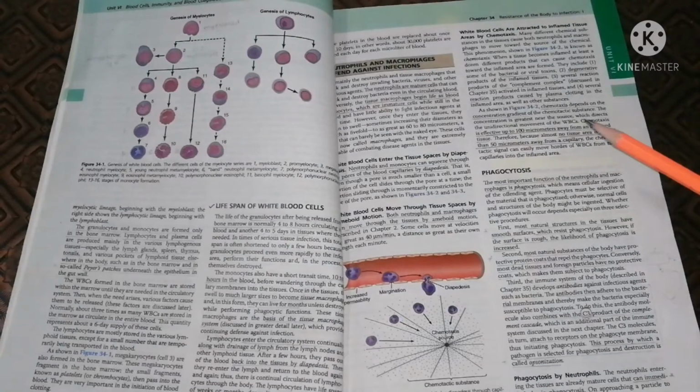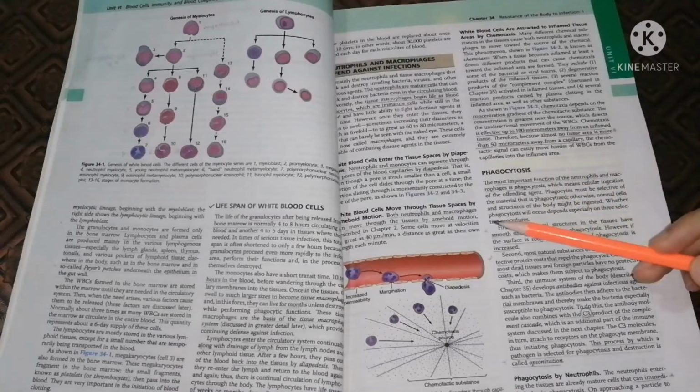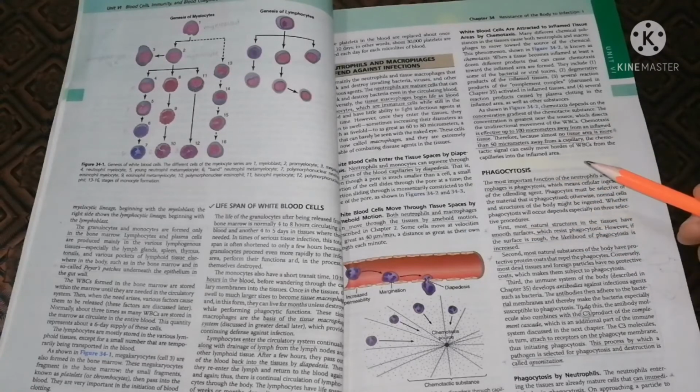So basically, diapedesis, amoeboid motion, and chemotaxis all occur during inflammation. Diapedesis is basically the squeezing of neutrophils and monocytes through pores in the blood capillaries, and amoeboid motion is basically the process by which the neutrophils and macrophages move through tissue spaces, and their velocity is 40 micrometers per minute.